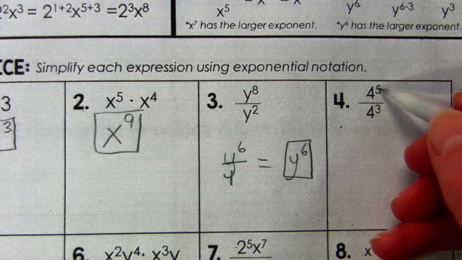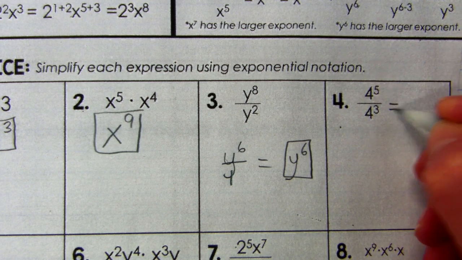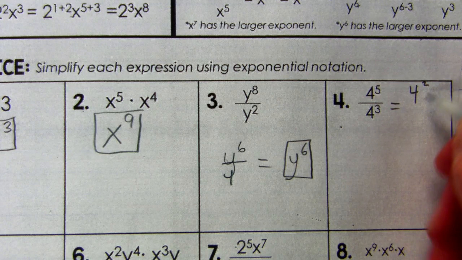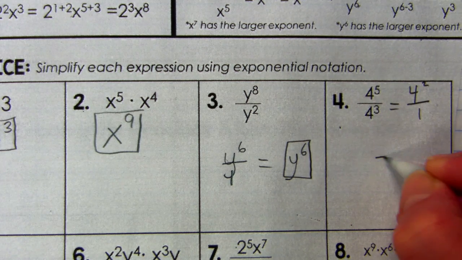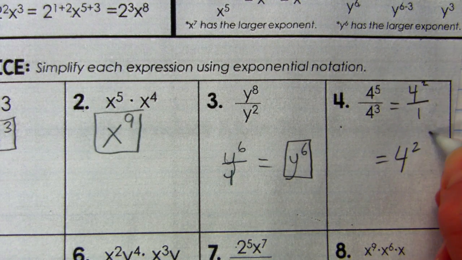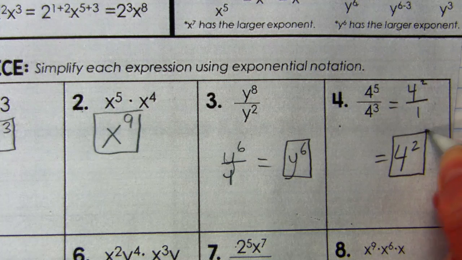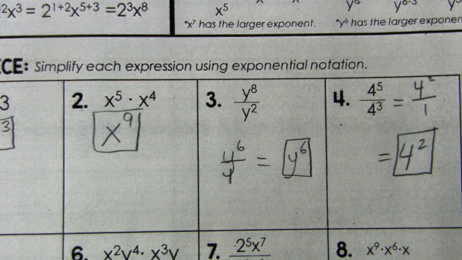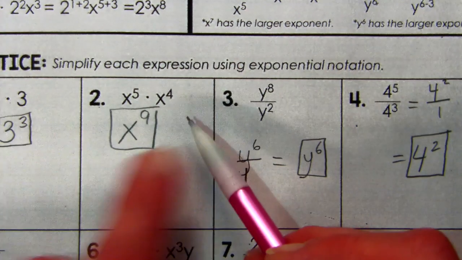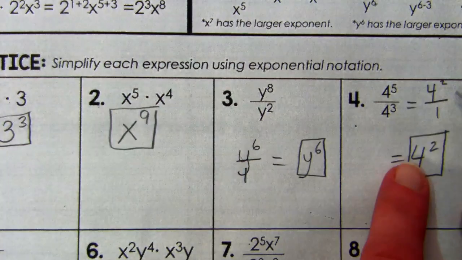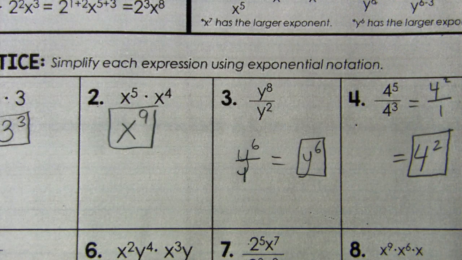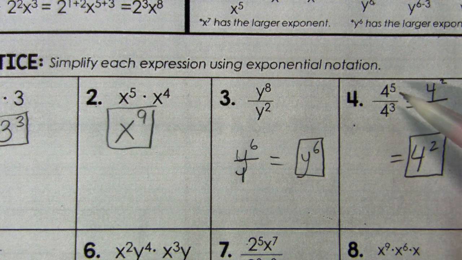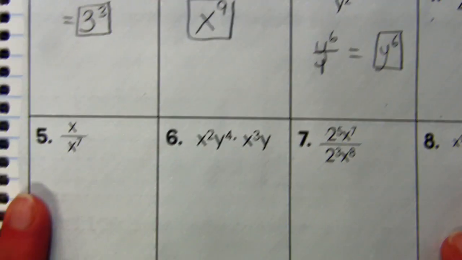Okay, number 4, I'm going to take 5 minus 3 and get 4 squared, technically over 1, but they're just going to leave it as 4 squared in the final answer. So those are pretty straightforward. So when you're multiplying, you add the powers. When you're dividing, you subtract the powers. And wherever the power is bigger, that's where that is going to be on your answer.